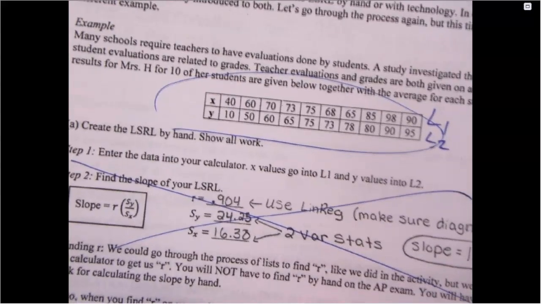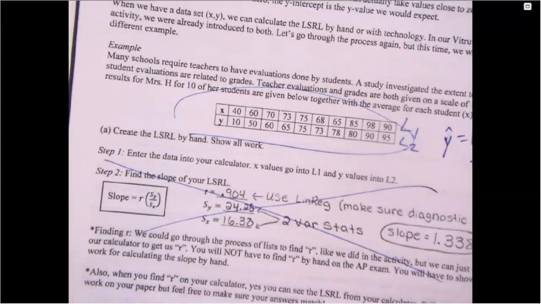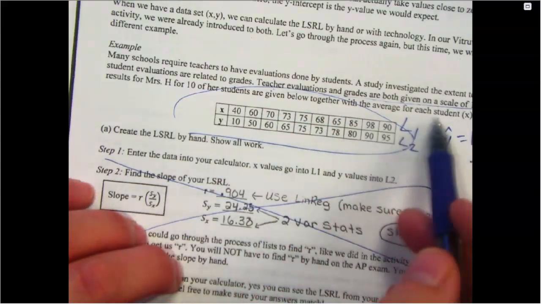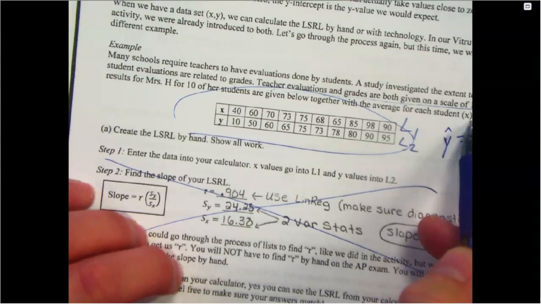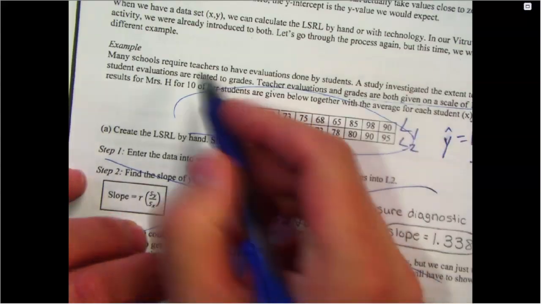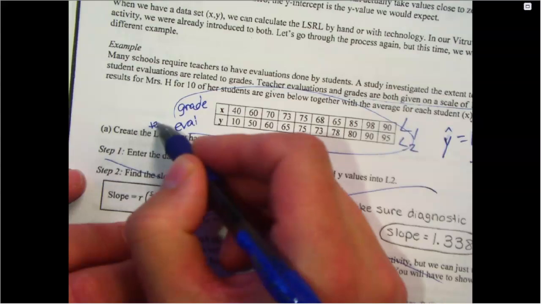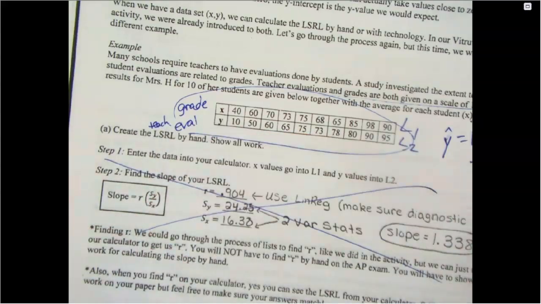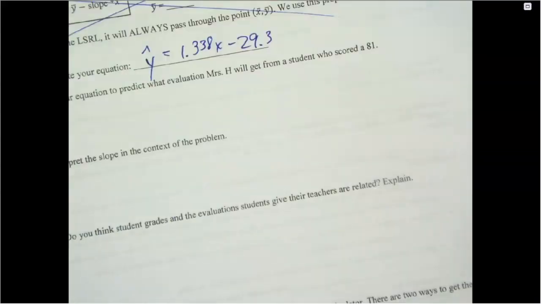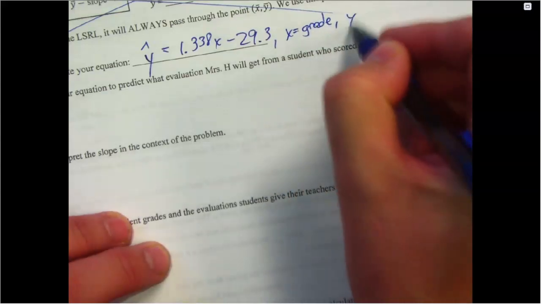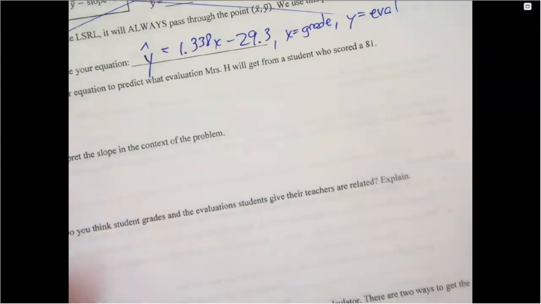Wait, did you just? Yes, that's not what I was asking. But do you guys see what I'm looking at? So teacher evaluation and grades both on a scale of 100. The results are given below together with the average for each student is x. So that's the grade. Must be the grade. So x is the grade and y is the teacher evaluation. So if you have a good grade, you're going to evaluate me well. And if you don't, you won't. I think that's the idea. So then I'm going to go over here and I've got to say x equals grade, y equals eval. Yeah, that's right.